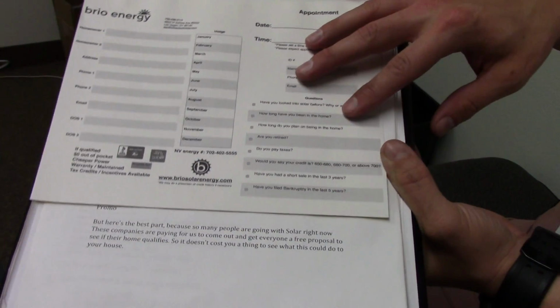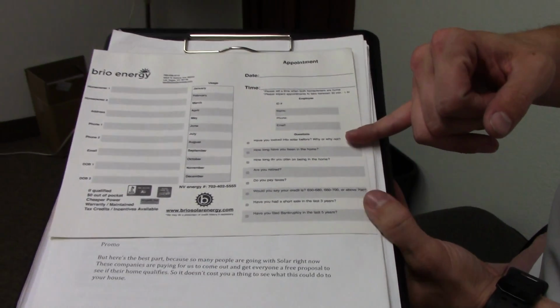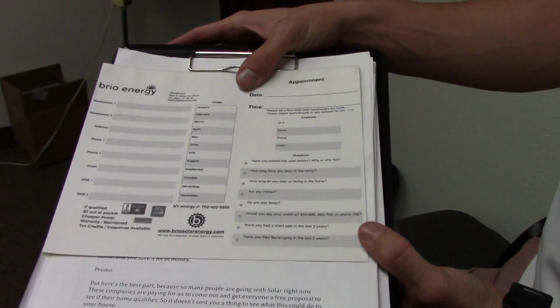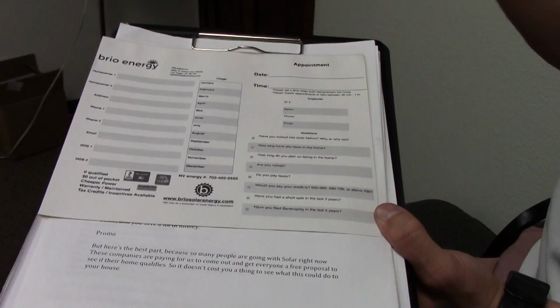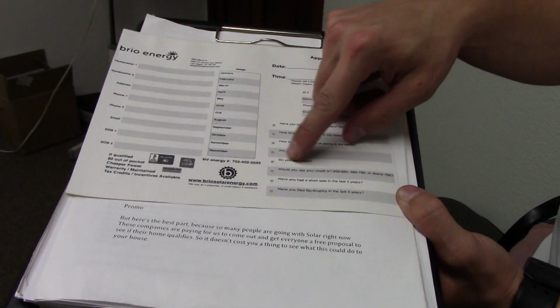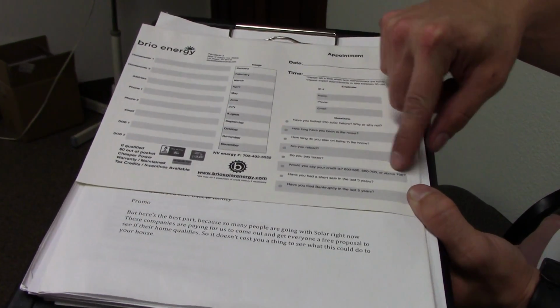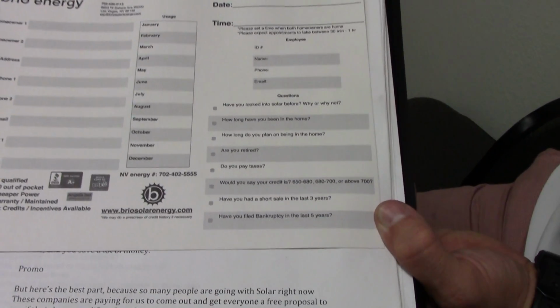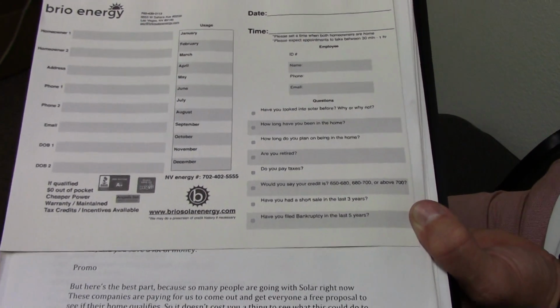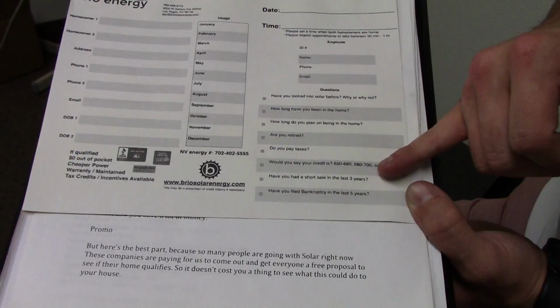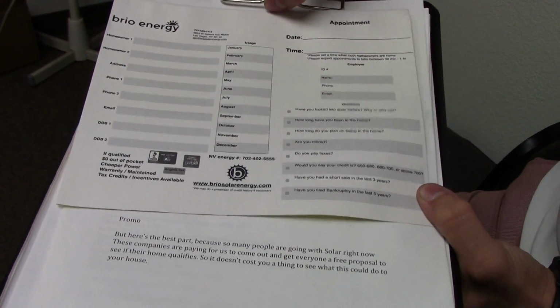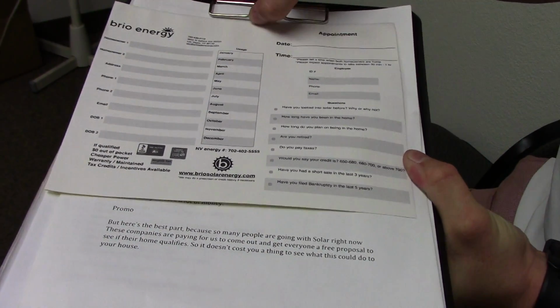Some common questions we put on here. Have you looked into solar before? Why not? How long have you been in the home? They don't necessarily have to be asked. The only one that has to be asked is, would you say your credit is, right? Right now the credit requirement is 680. It may go down to 660. That is very important. If they do not have a high enough credit score, we are wasting everyone's time, right?